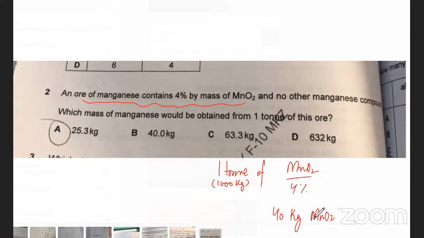So the next part is you have to figure out what Mn is, right? So you have to figure out the mass of Mn in this. So find the percentage. What's the mass of Mn? Is it 54.9? So you got 1 Mn, 54 point, let's take it as 55, divided by the total, which is 55 plus 16 plus 16, that's 32. So that's the fractional percentage, and multiplied by 40 kg. It's the percentage of Mn in this times 40 kg. What do we get? 25.3. 25.28.